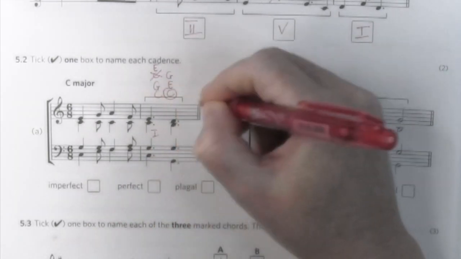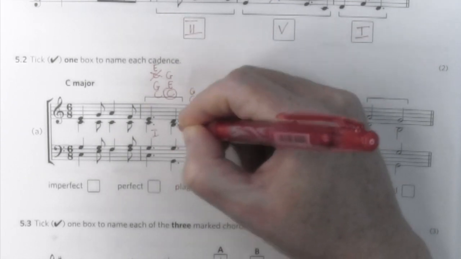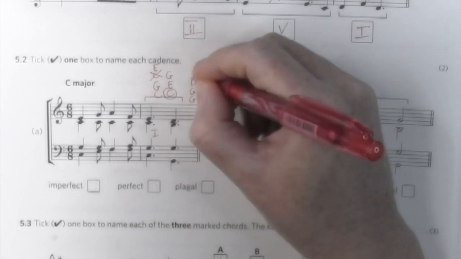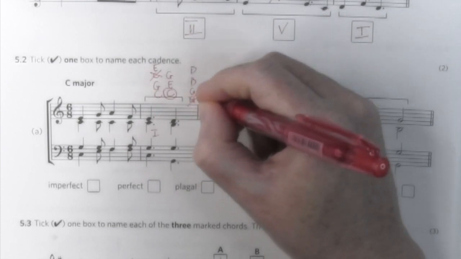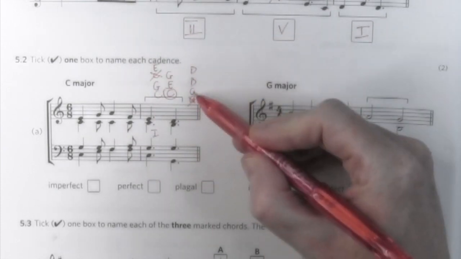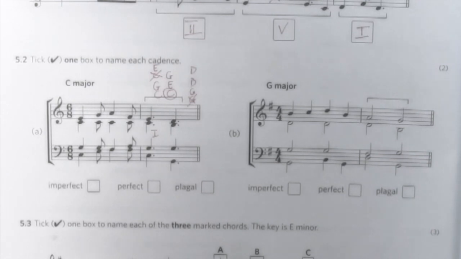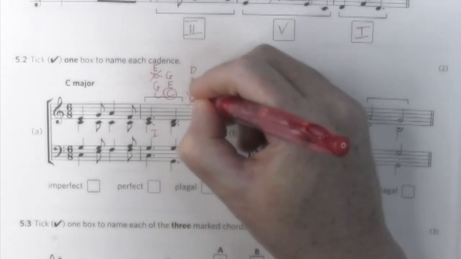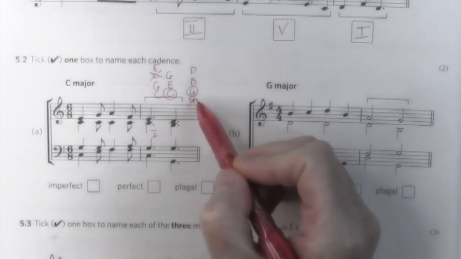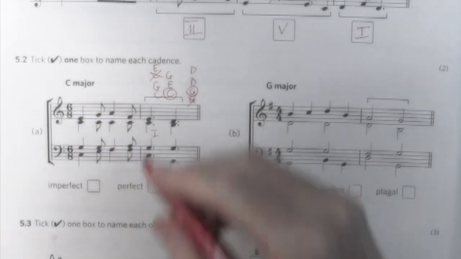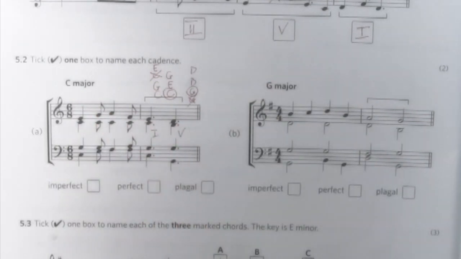So let's do that again. We have sol, sol, si, and re. In order, they will be sol, si, re. Sol, la, si, do, re. Sol is the bottom note and is also the 5th degree of C major. So this is definitely 1-5, which is an imperfect cadence.